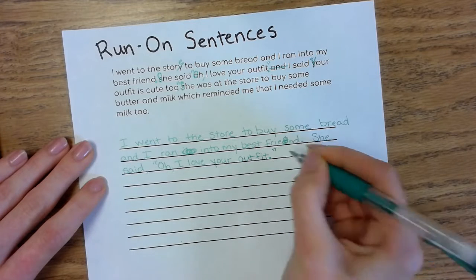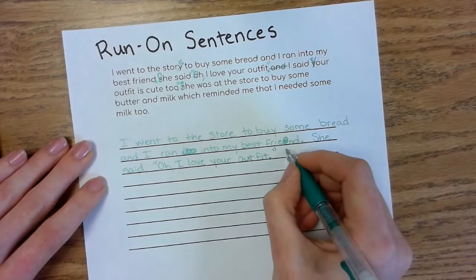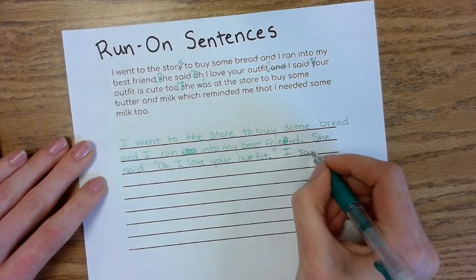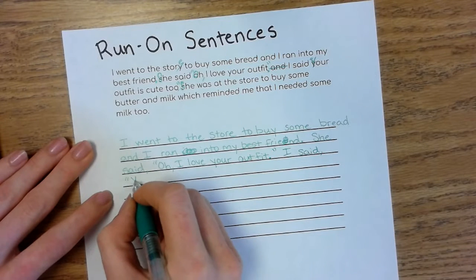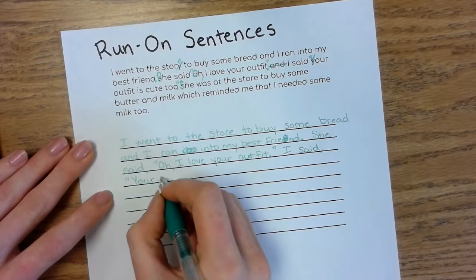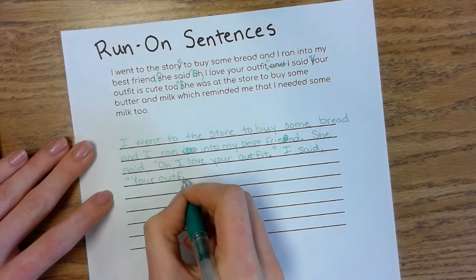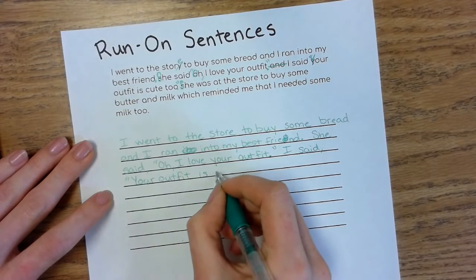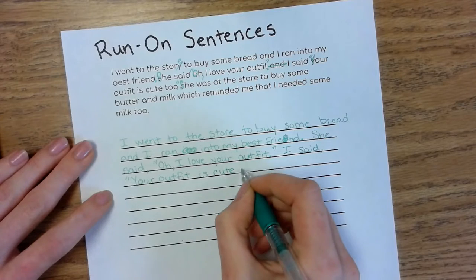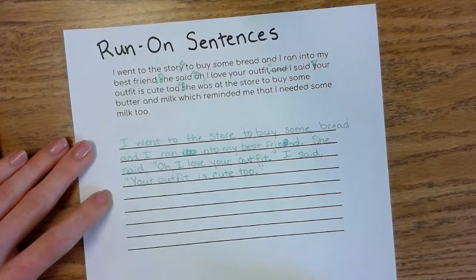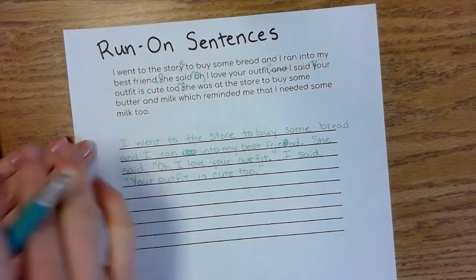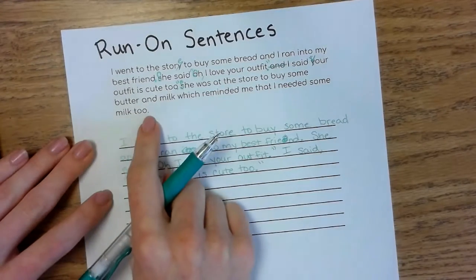Period. End of quotation marks. I said, "Your outfit is cute too." Period. End of quotation marks. Okay? And I would do the same for the rest of the sentence.